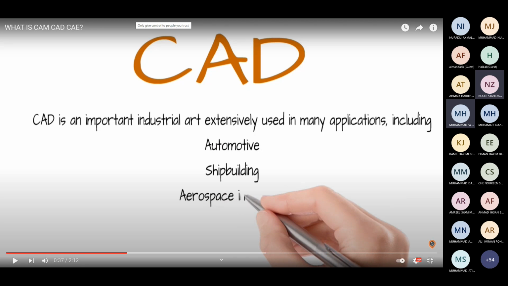You would notice this word, art, in the industrial art. Art was never exactly linked to science or engineering to begin with. But here the term art is included because almost everything that we design requires a perspective of beauty and aesthetics.